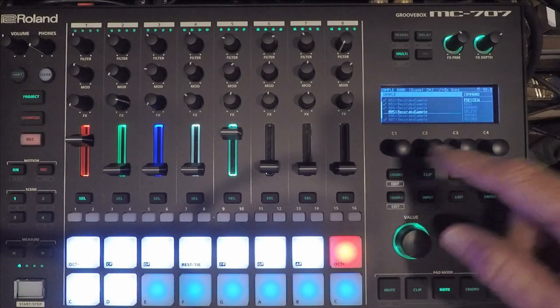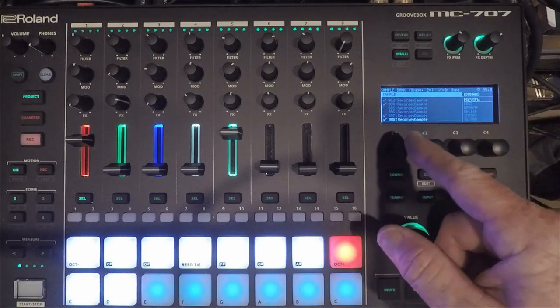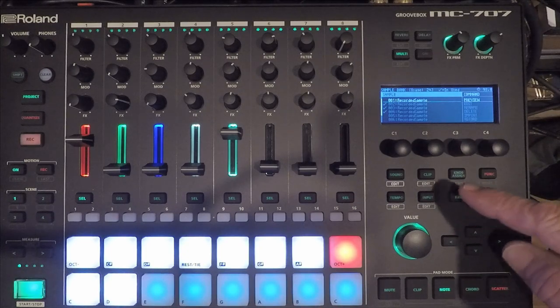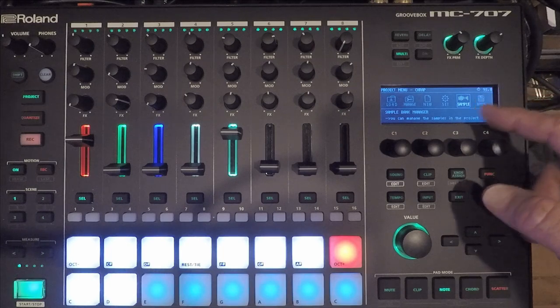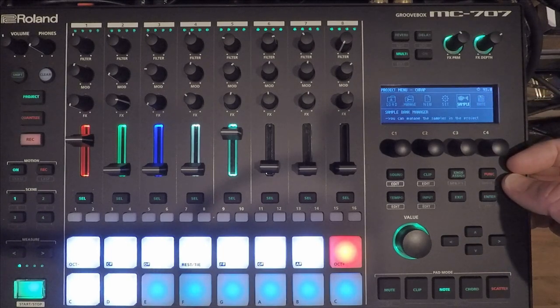I went to edit, so preview. So you can see we have all the samples that have been saved in your sample bank. Again, that's under Shift Project to bring up your project menu, and then scroll over to Sample. And that is your sample bank manager.